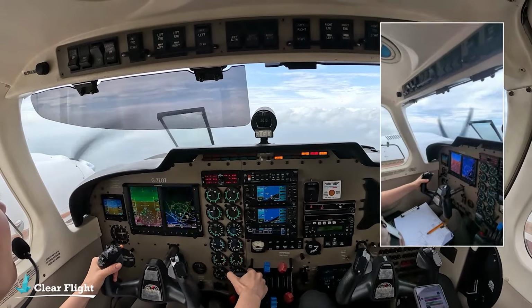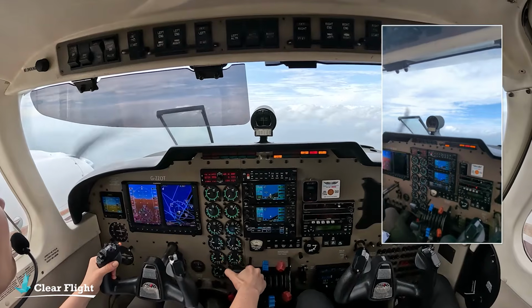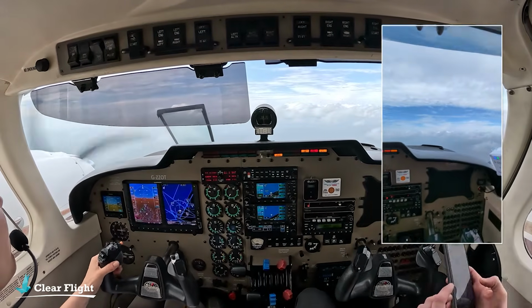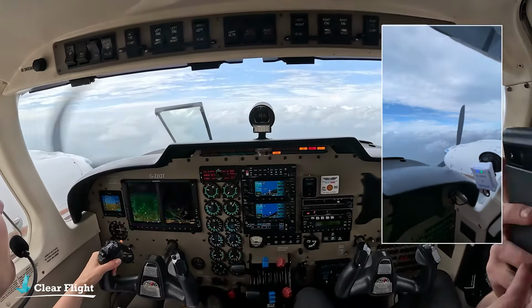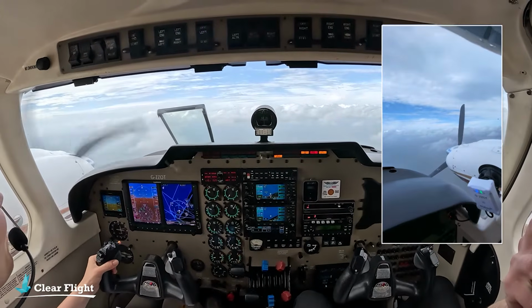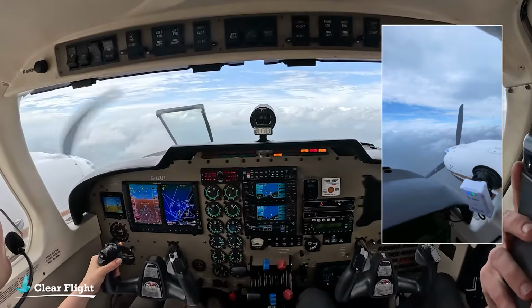You're lined up on final, but all of a sudden, someone pulls out onto the runway in front of you, and you decide the safest option is to go around and try again. So let's look at how to fly this single-engine go-around.